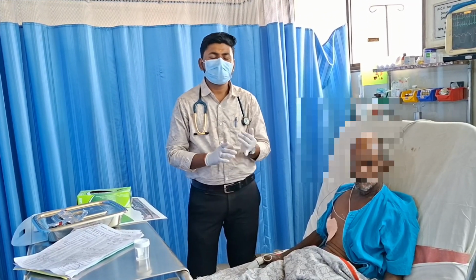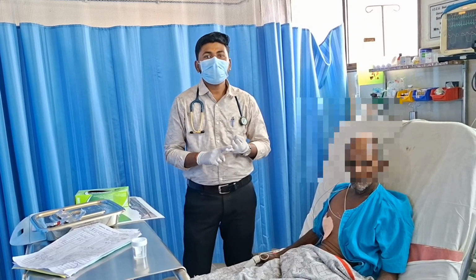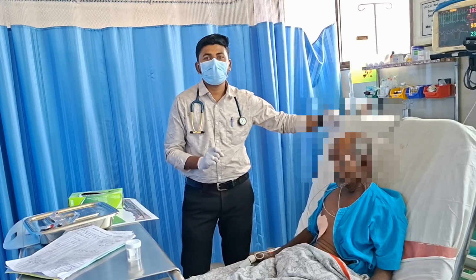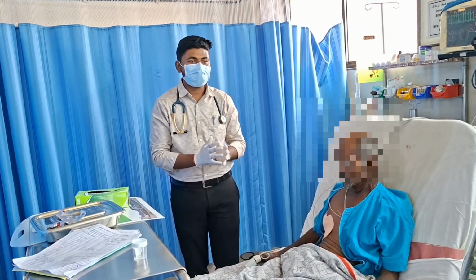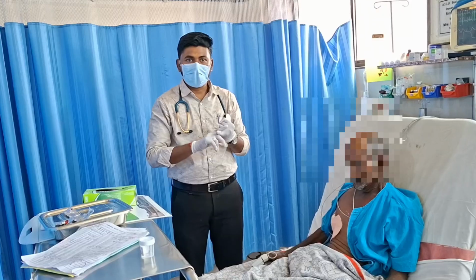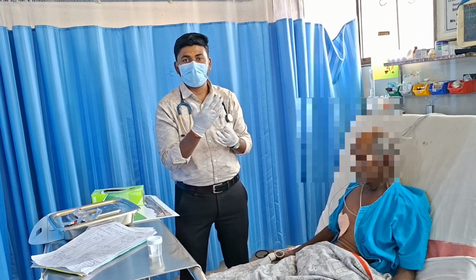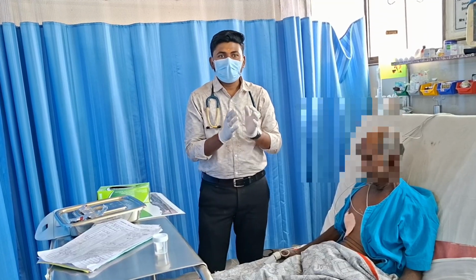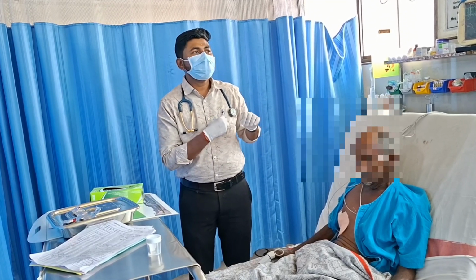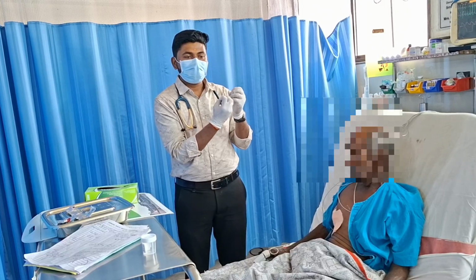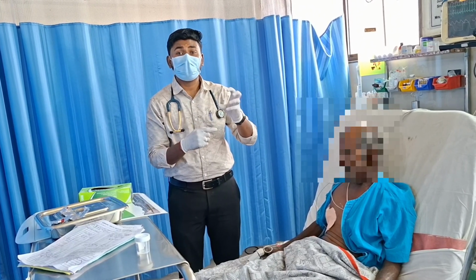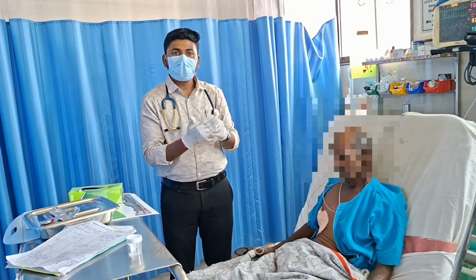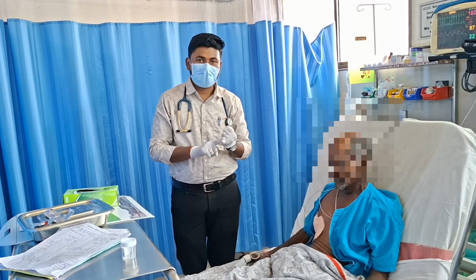In spontaneous pneumothorax, there is no accident, no trauma, no hit. In primary spontaneous pneumothorax, the patient has no underlying disease: no COPD, no TB, no pre-existing cavities. Without any reason, suddenly the air spaces in the lung, the vesicular markings, break. After breaking, air collects. This is called primary spontaneous pneumothorax.